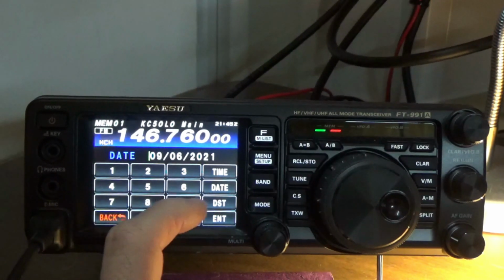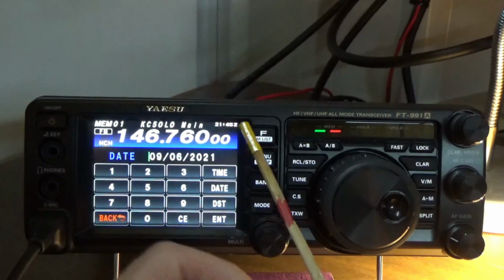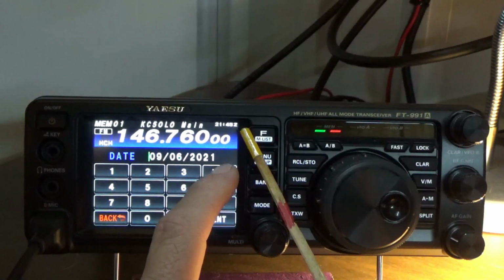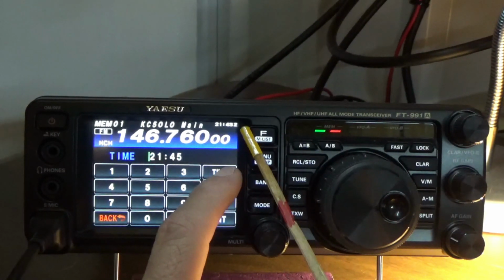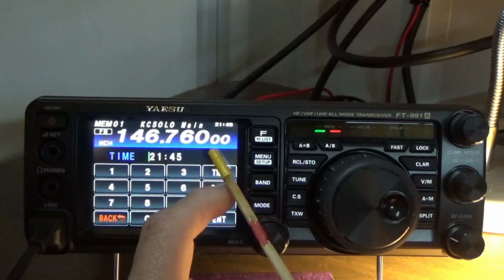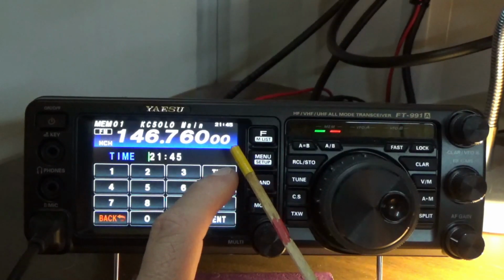Actually, what we'll do first is tap time, and when we tap time, what we're looking for right up here is, notice the Z right there. The Z indicates Zulu time. So I want to make sure that's Zulu time and not non-Zulu time. That would be, for example, if you were to set it to my local time, which now is 3:53, but I'm going to press Zulu.